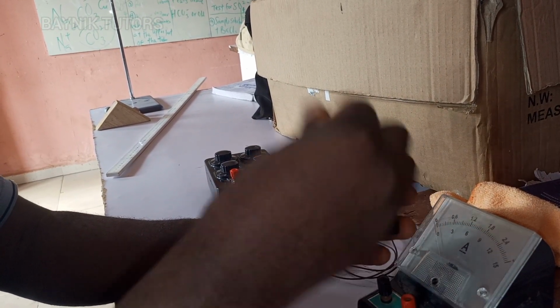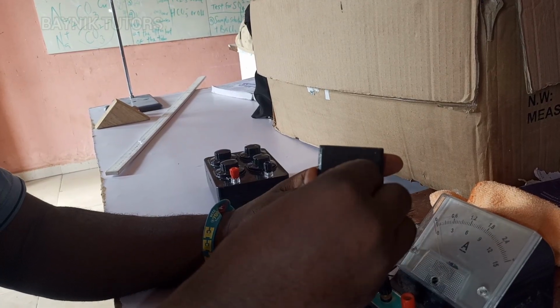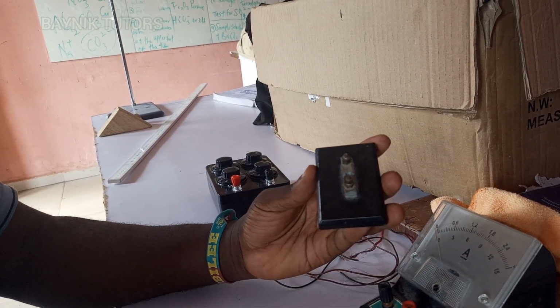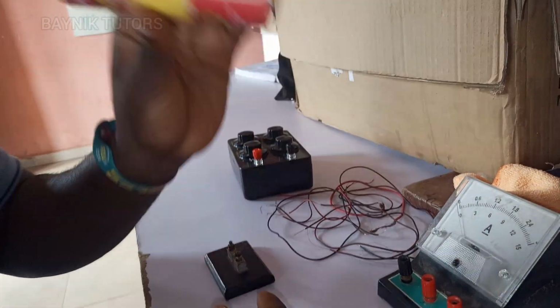And most times, even all the time, when you are done with a particular reading, you remove your plug so that your battery does not run down. It also saves that.